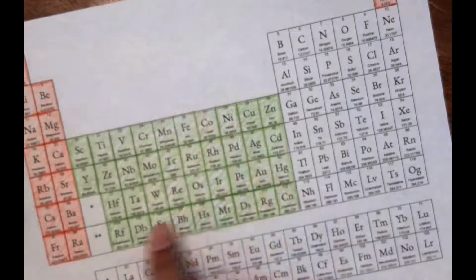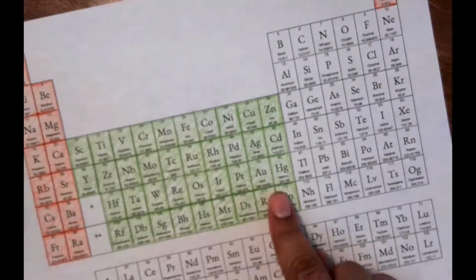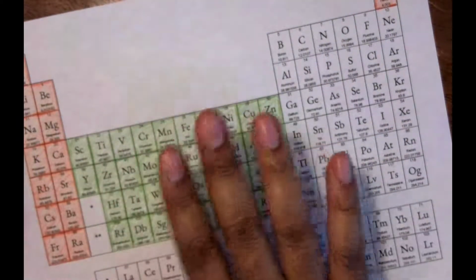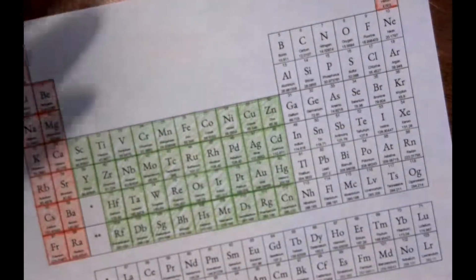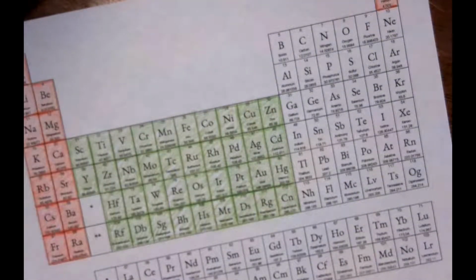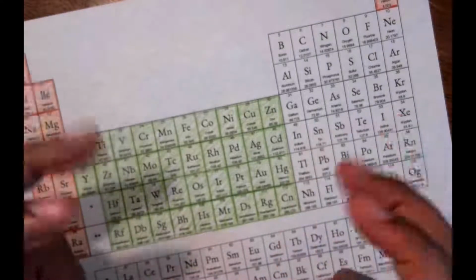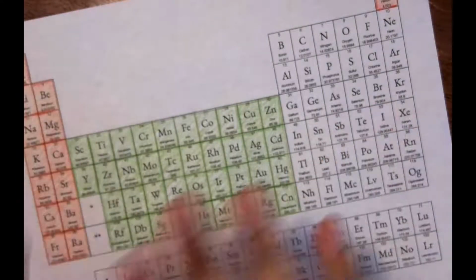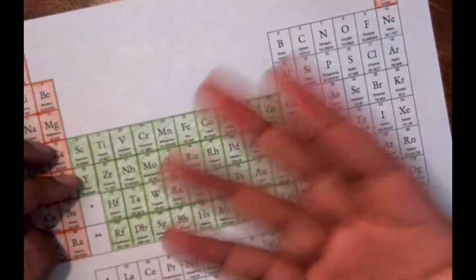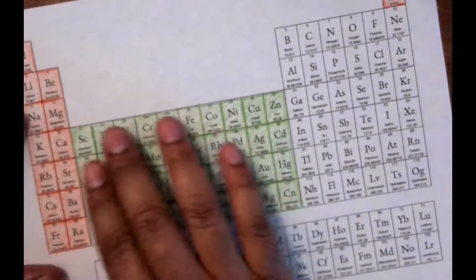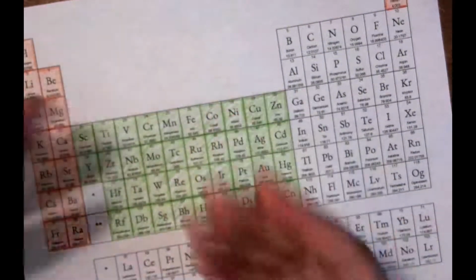And then this entire section, all of these D block elements, we call them transition metals. And the reason that we call them transition metals is because they can have multiple oxidation states. Now, you may not know what that means right now. I'll teach you what that means later, but just know that these are the list of properties that I want you to capture when you make your notes, and then we'll talk about it in class.